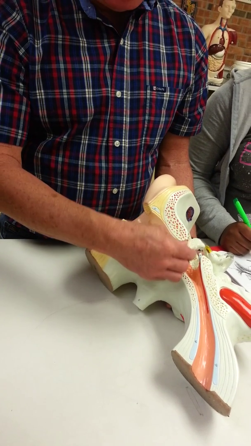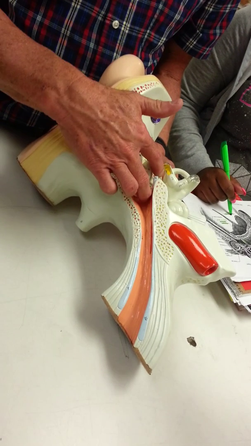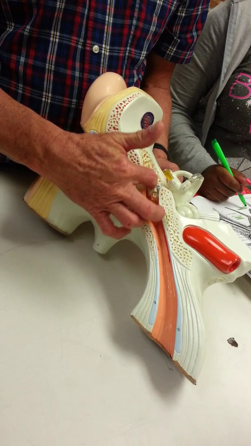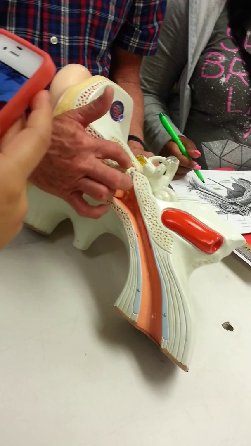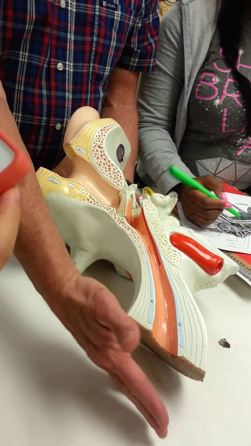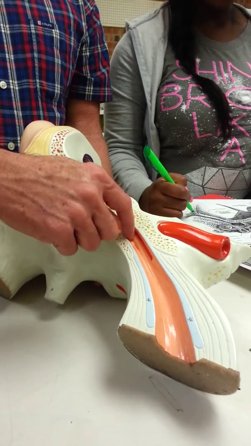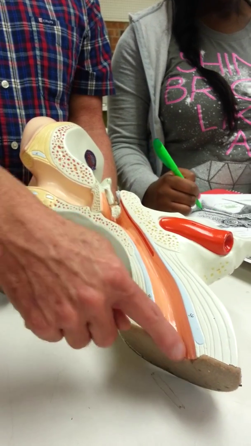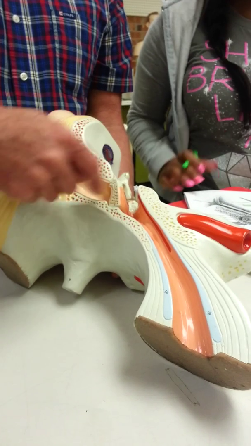Then you get here to the eardrum right here. So behind this little tiny space right here is the middle ear, also called the tympanic cavity, behind the eardrum, that little bitty space. This is the eustachian tube, and it runs from the pharynx right here all the way up to the middle ear. That's your eustachian tube. This is the tube that gets blocked up when you have colds, and the reason for this tube is to equalize pressure from outside to inside the eardrum.